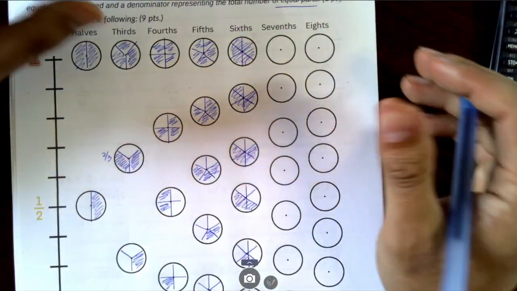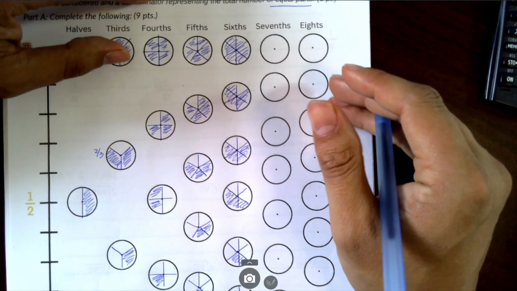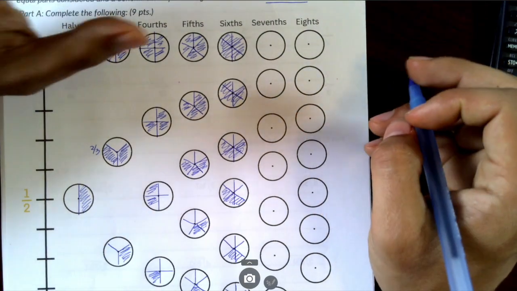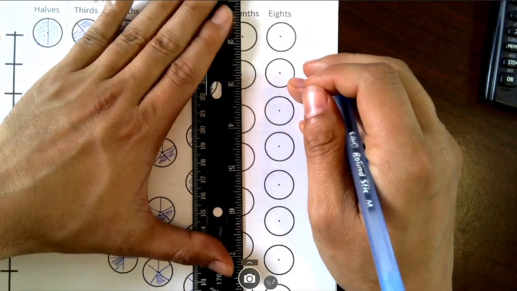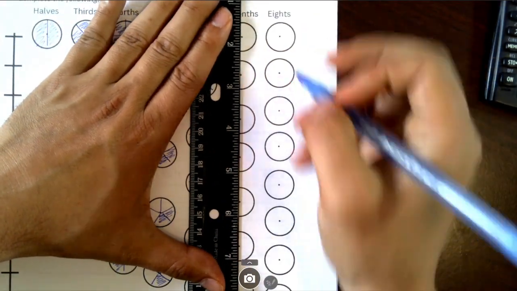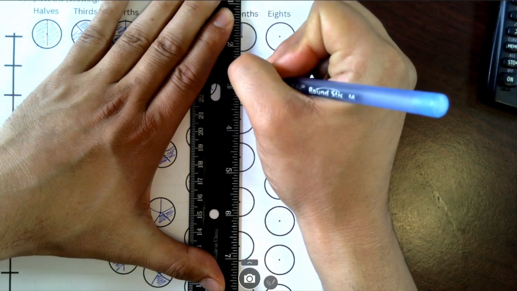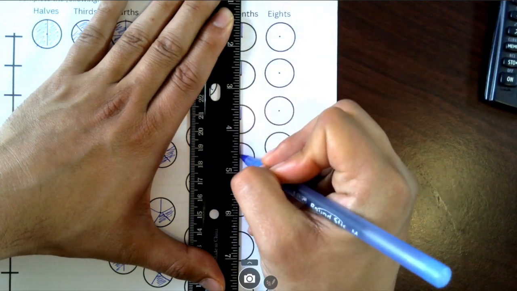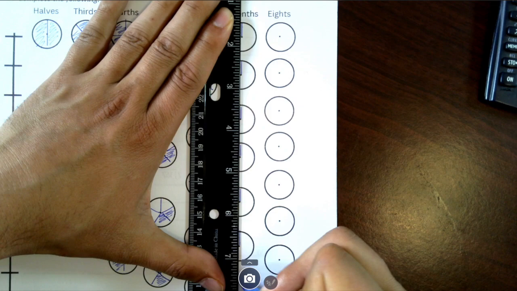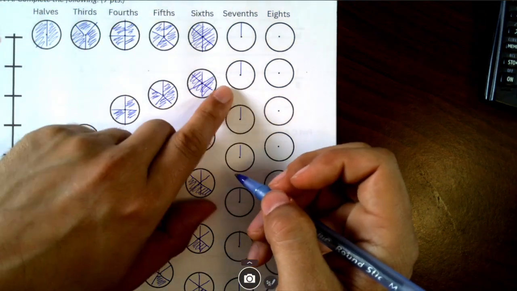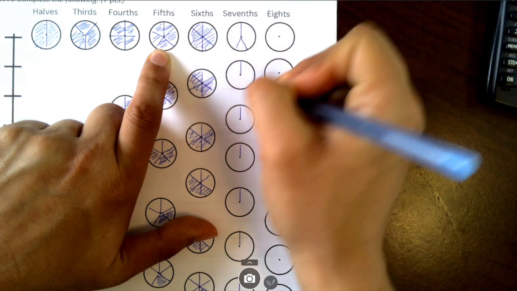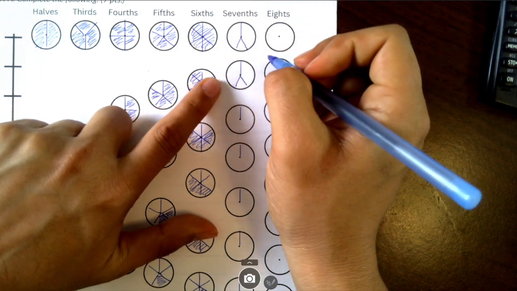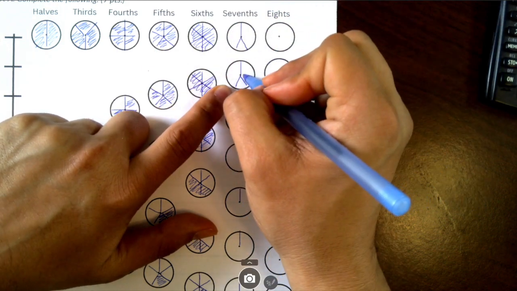Sevenths is really hard. I almost regret putting this on the paper. It's not easy. I'm just gonna say that. So let's try it anyways. I'm gonna put a line on the top on all of these. And the trick to this one is it's kind of like the fifths in that you're gonna have a small piece at the bottom. But then you gotta draw, let me see.